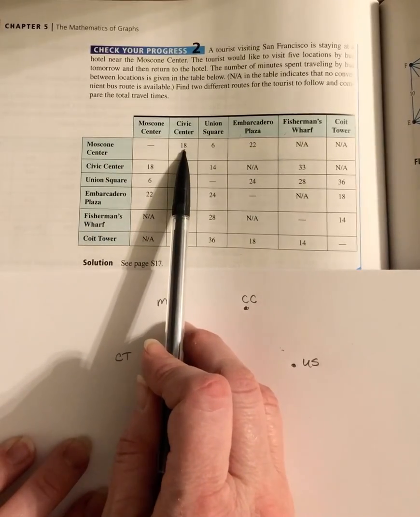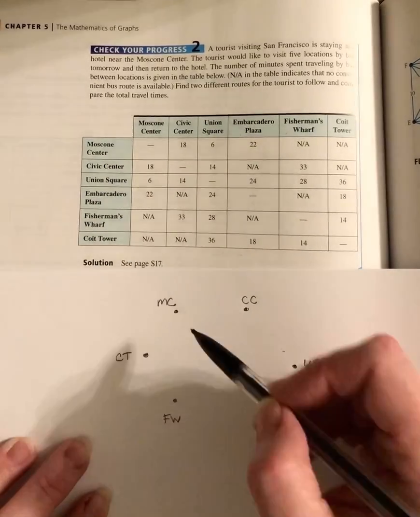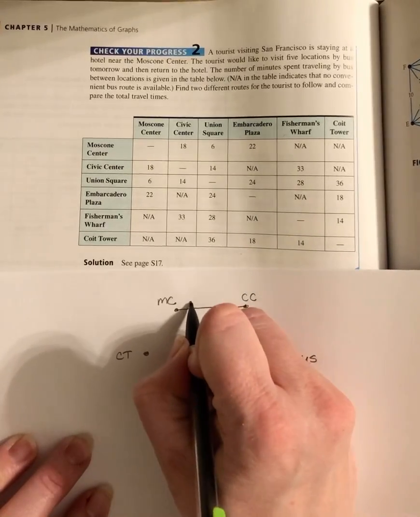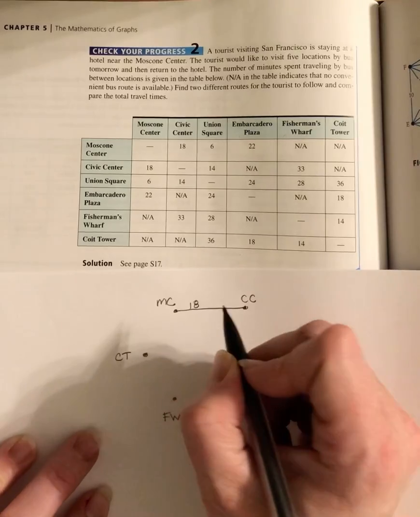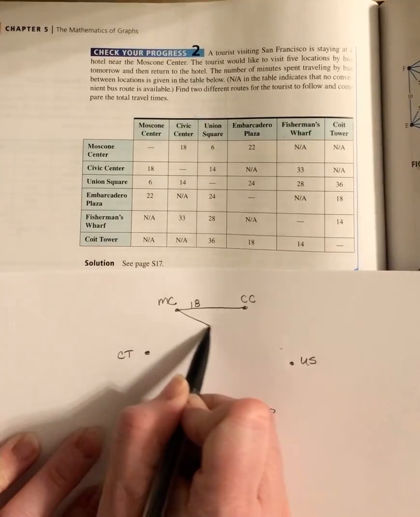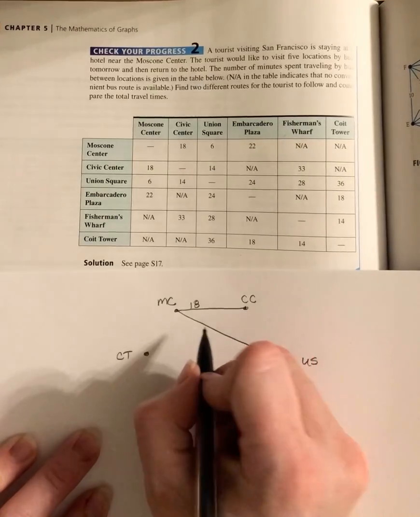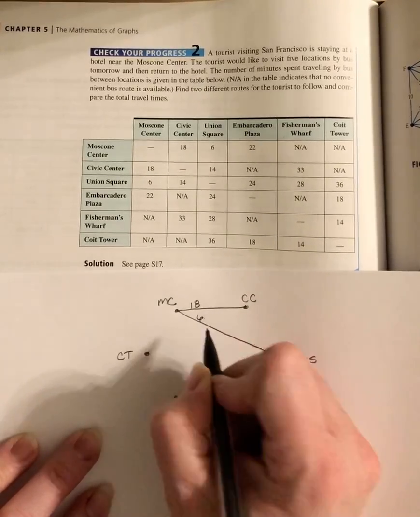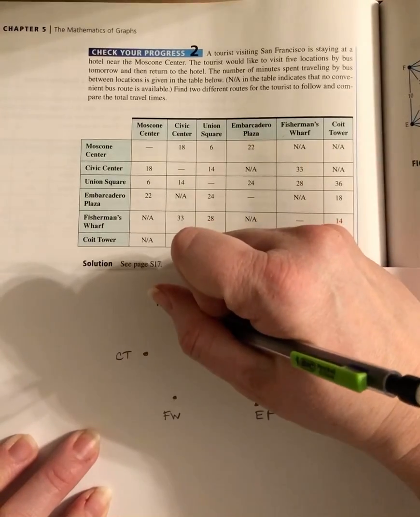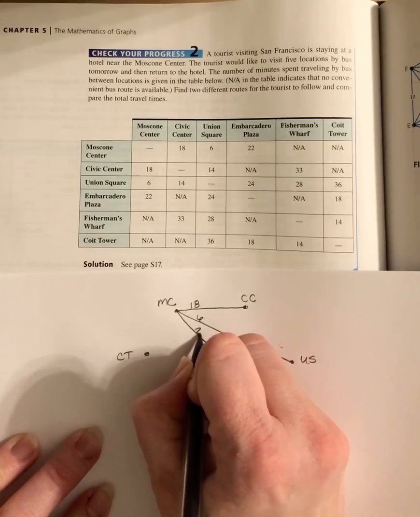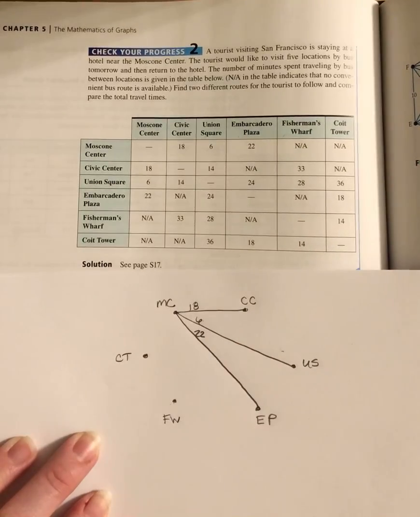Moscone Center to Civic Center, this one is 18. To Union Square, this one is 6. This one is 22.